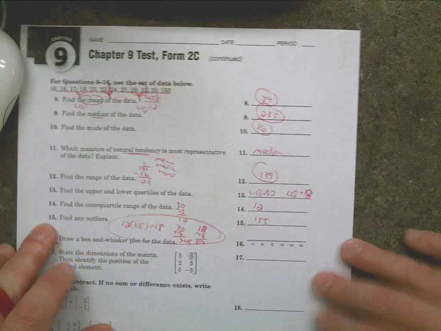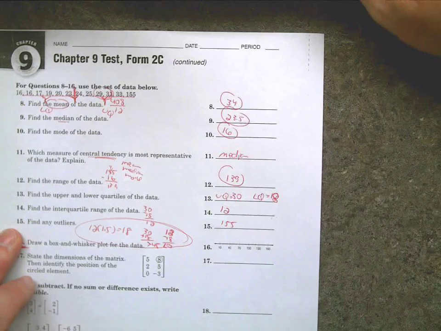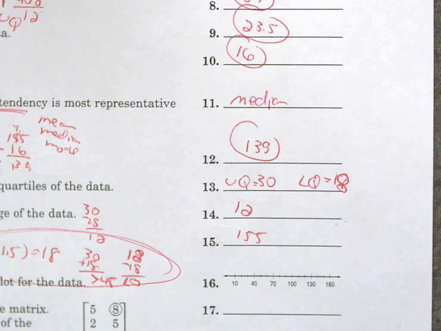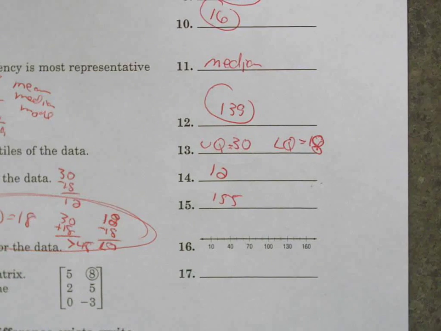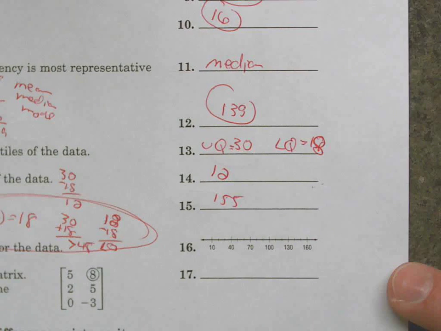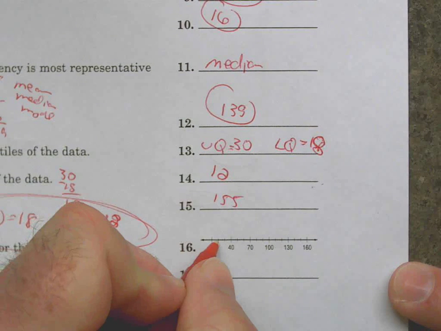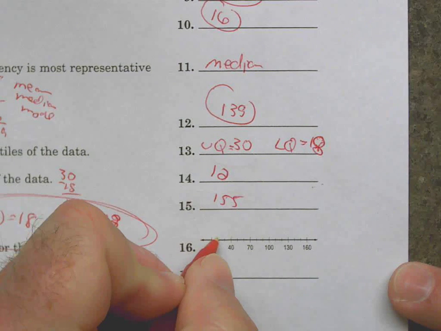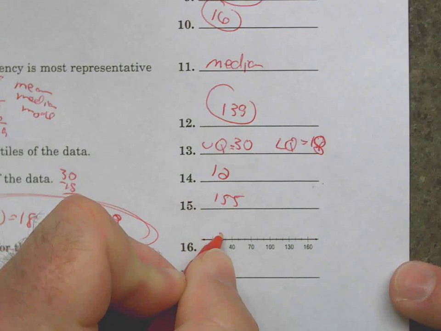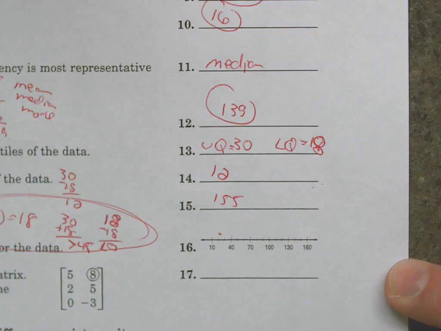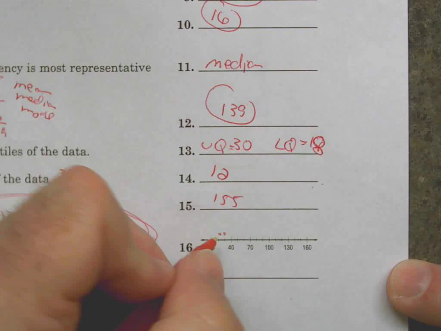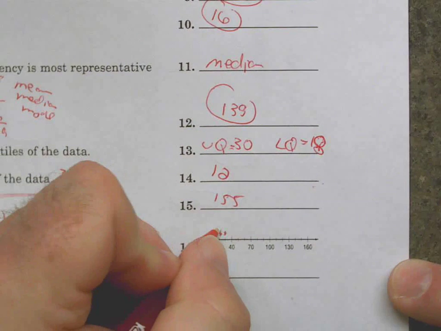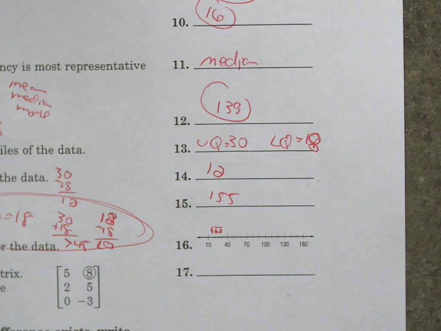Last but not least, put a dot. They kind of didn't give you as much room on here as I would have liked. I want a dot where my median is. 23.5. There's 20. There's 30. 23 is, I'm kind of almost guessing. You got to really guess there. 30 is my upper quartile. Lower quartile is 18. There's the box.